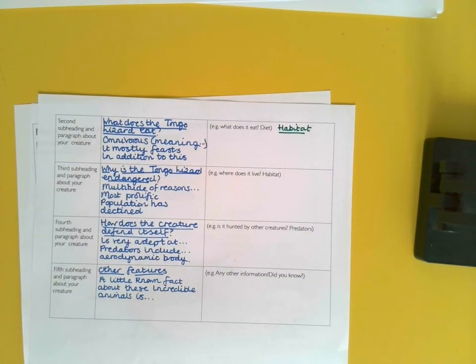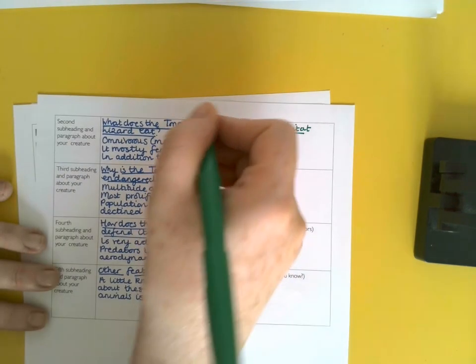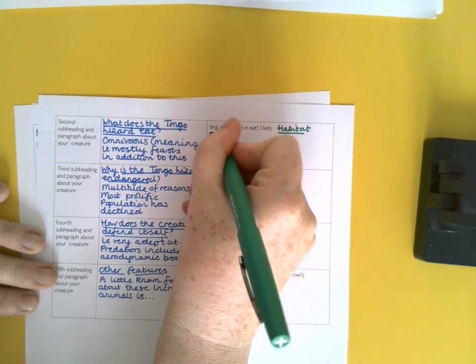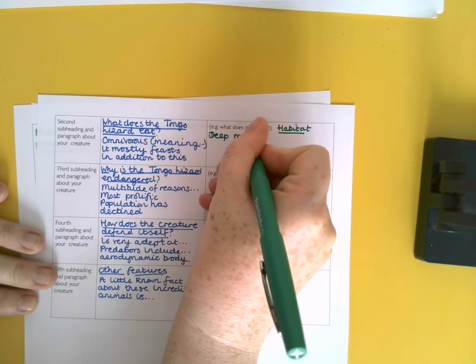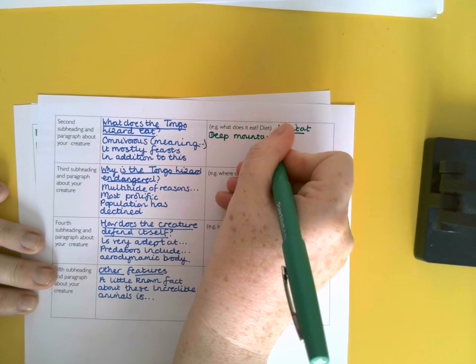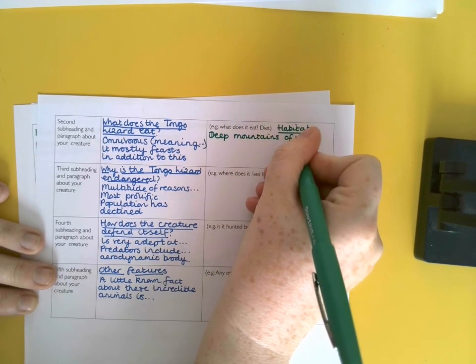So, where's its habitat going to be? Now, we've said this is Norse mythology, so maybe a mountainous region. So maybe we say the deep mountains of Norway.